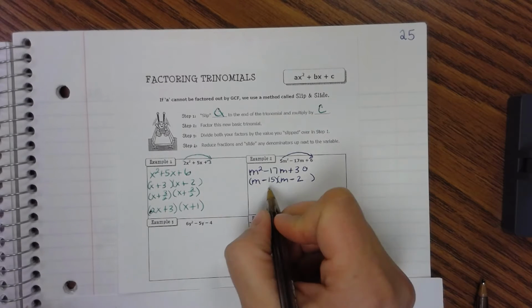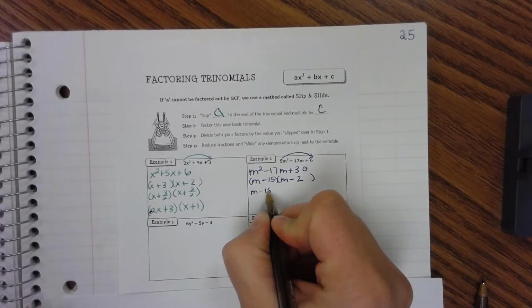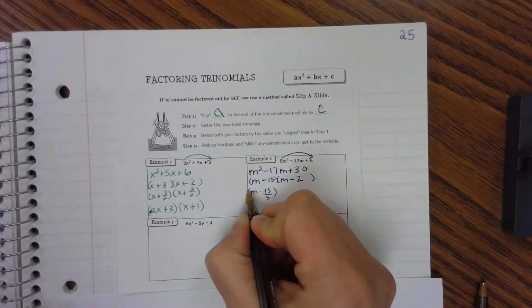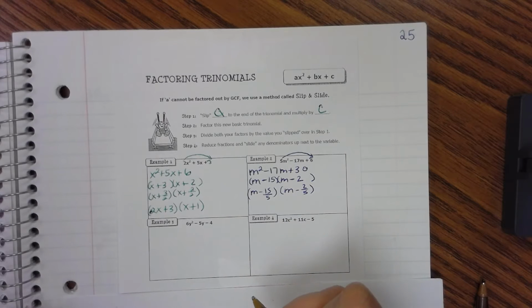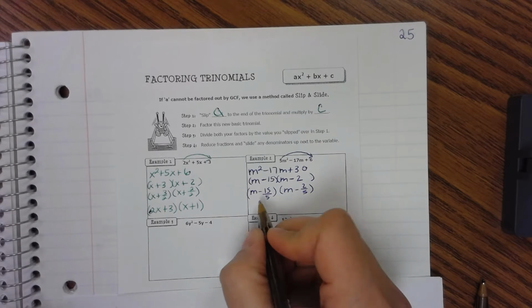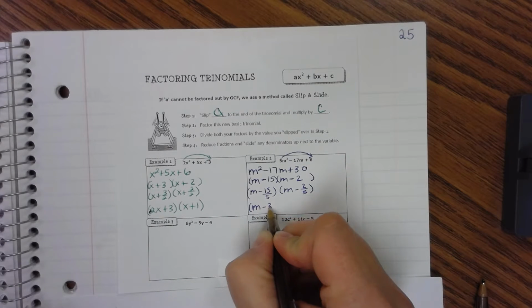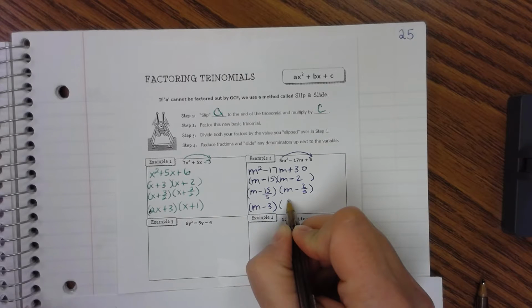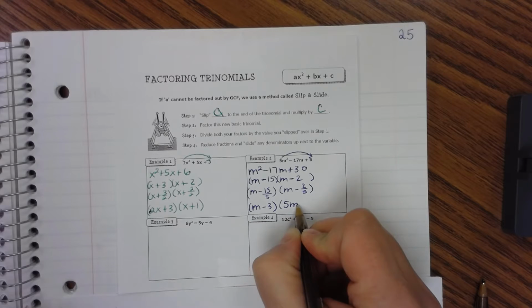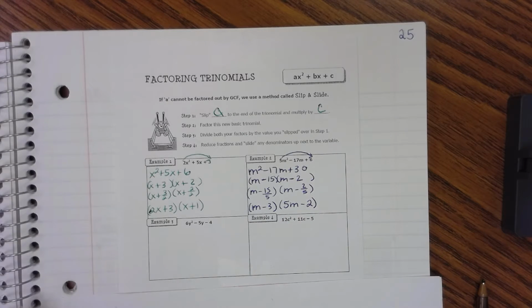And we are going to divide -15 by 5 and -2 by 5. Now I can simplify 15 divided by 5, that's m minus 3. But I can't simplify 2/5, so we're going to slide over the 5 next to the m and minus 2, and we have our factored form.